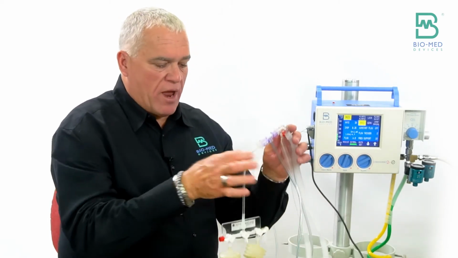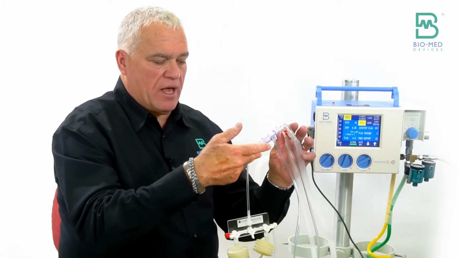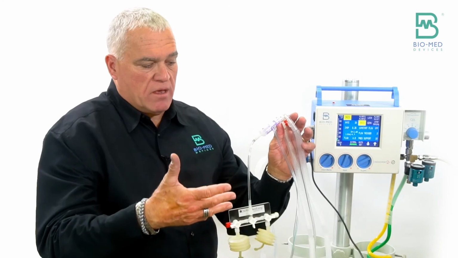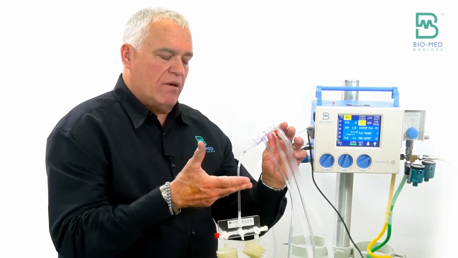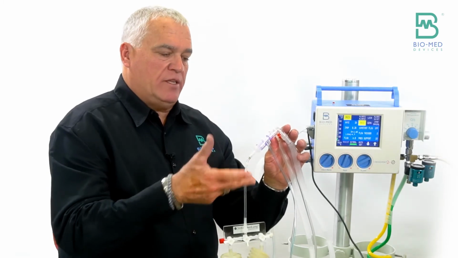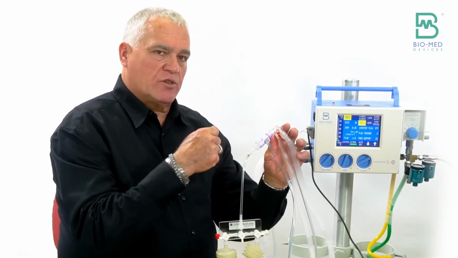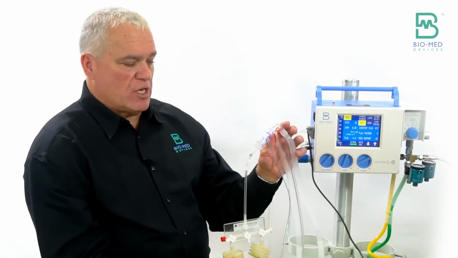If there's a leak around the ET tube here and I send gas to the patient, some of that gas leaks away, the patient doesn't get it. If the patient exhales and on the way back it leaks around the ET tube, then I can't measure it with the sensor. So in that case, the patient got the gas, but we can't measure it.